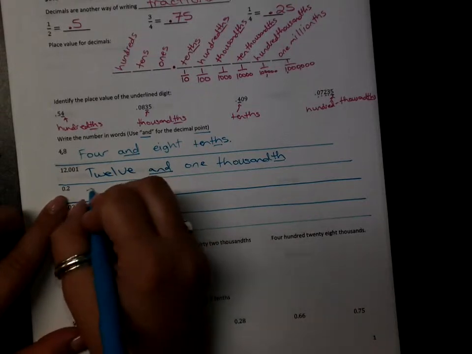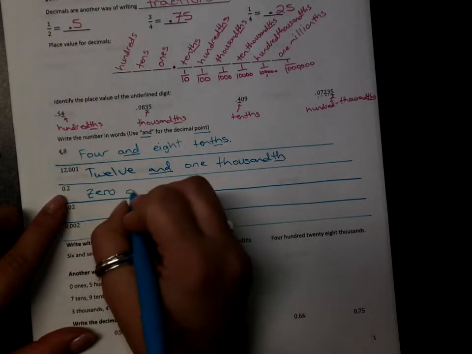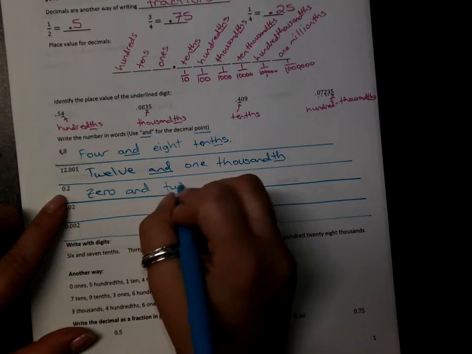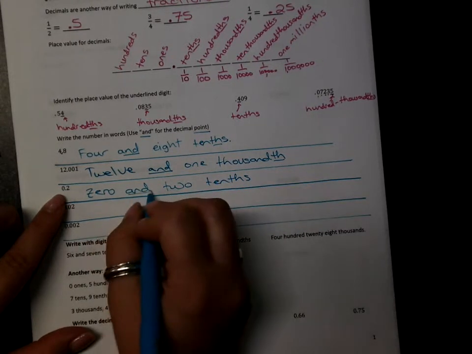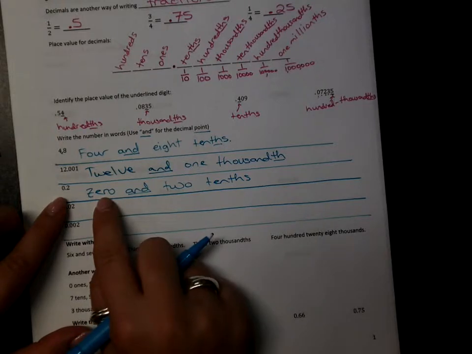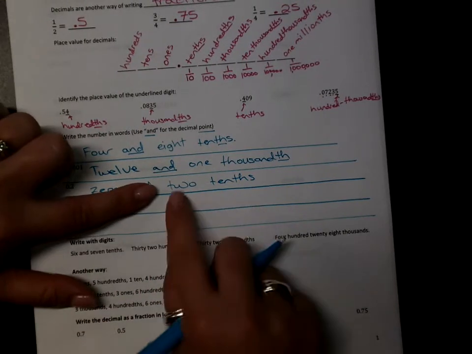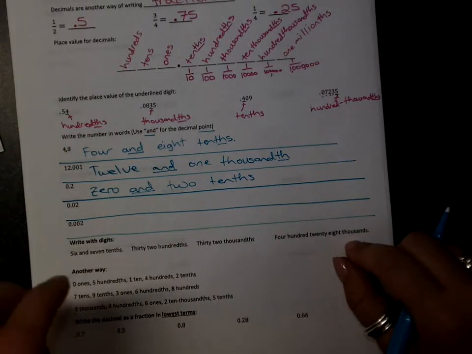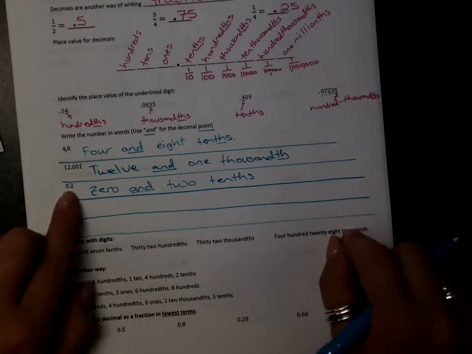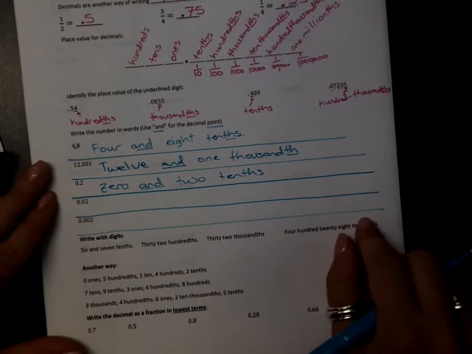0.2, we can say 0 and 2 tenths. I don't remember if the computer actually says 0 and, or you can just kind of say 2 tenths if there's no number in front. But 0 and 2 tenths is very clear that there's nothing in front of the decimal point.